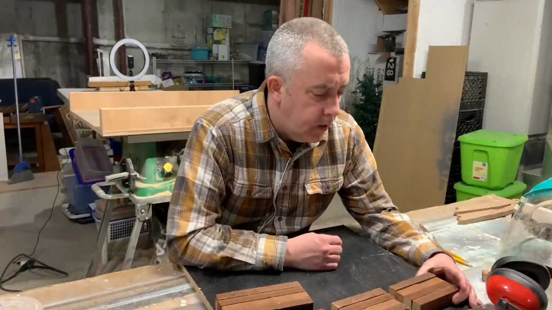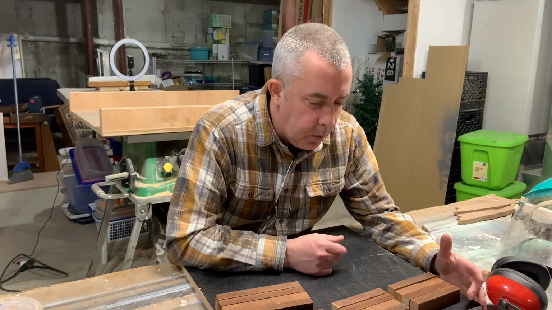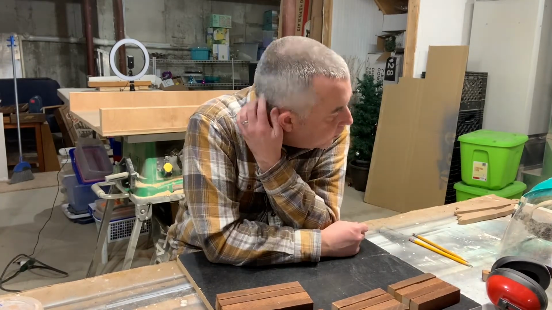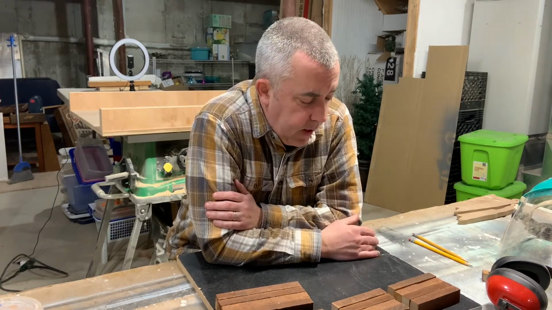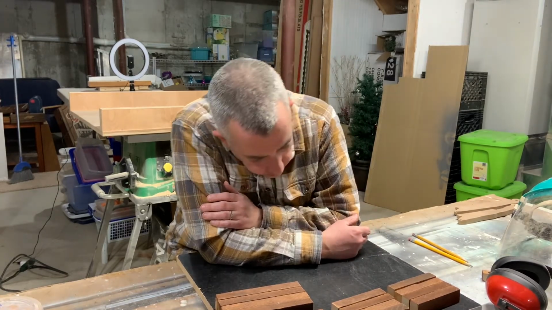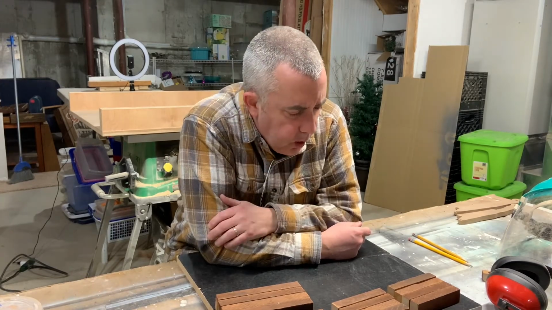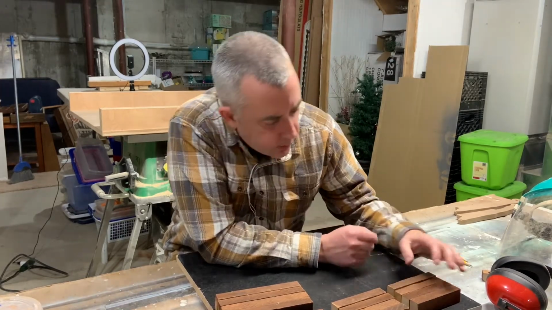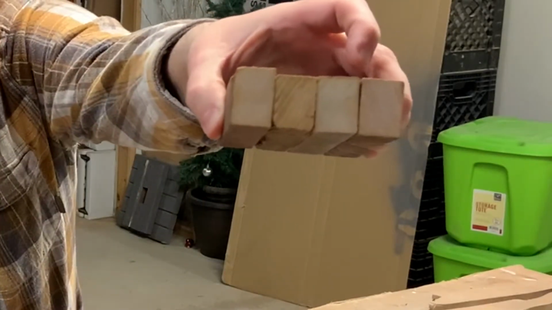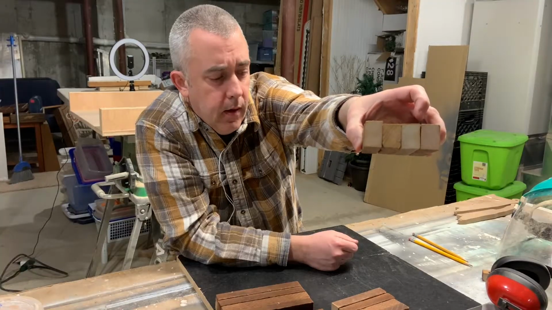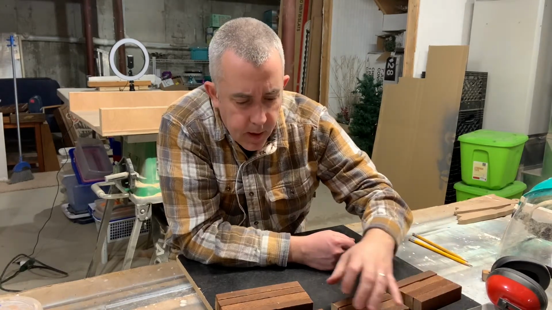One of the challenges with working with reclaimed wood is that sizes can be off. What originally appeared to be 4 equal width pieces turns out to be that there's one piece that was a little wider than the rest. You can kind of see that piece on my thumb side is just a bit bigger, and that happened in a couple of places.